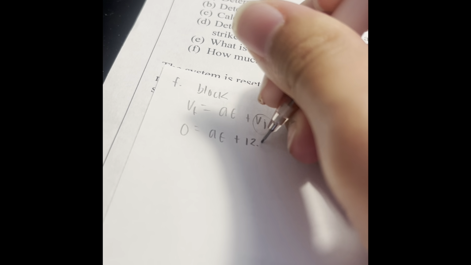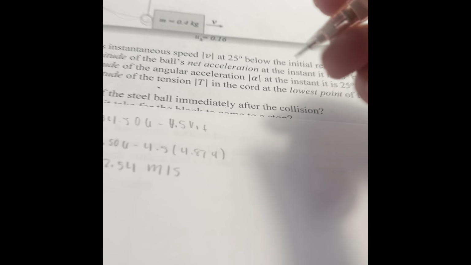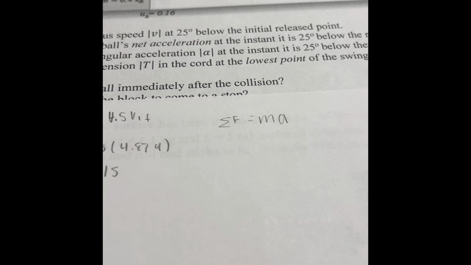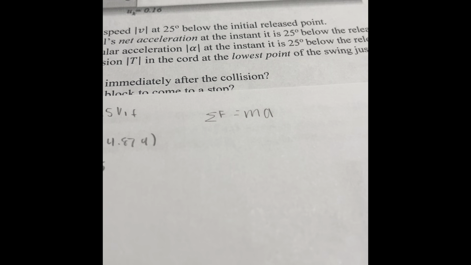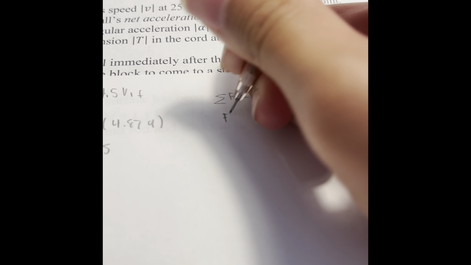And then I'm going to set my final velocity equal to 0, because when it's at a stop, vf is 0. At plus 12.54. And then to find a, I'm going to set up net force. So it's equal to m times a. And then in this case, the only force acting on the block is the force of friction.